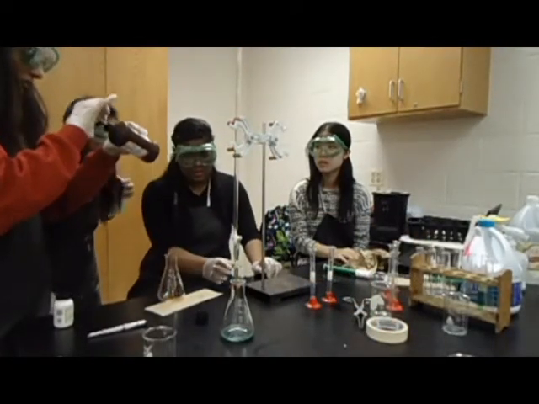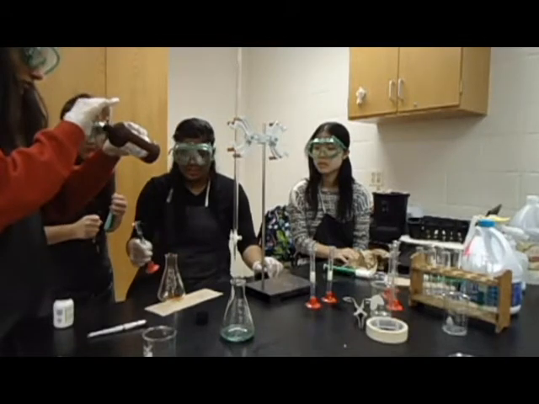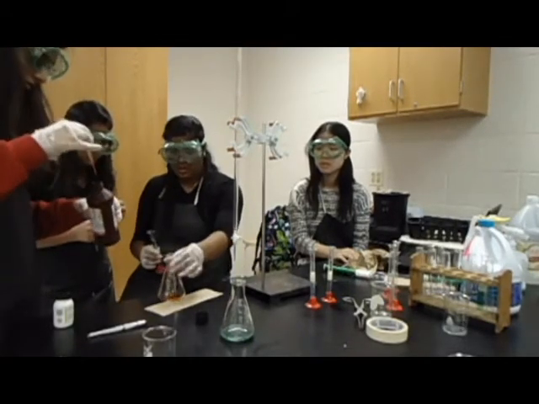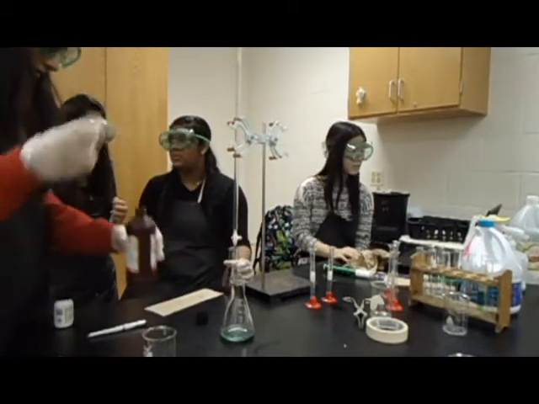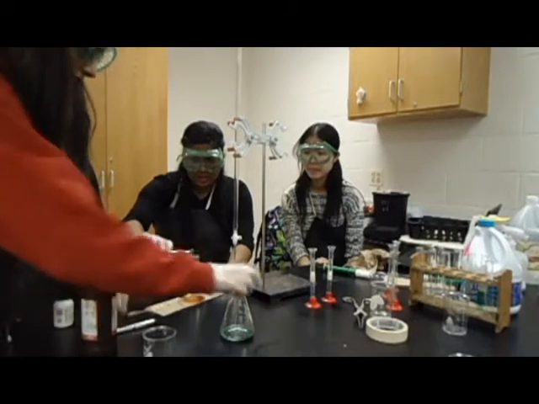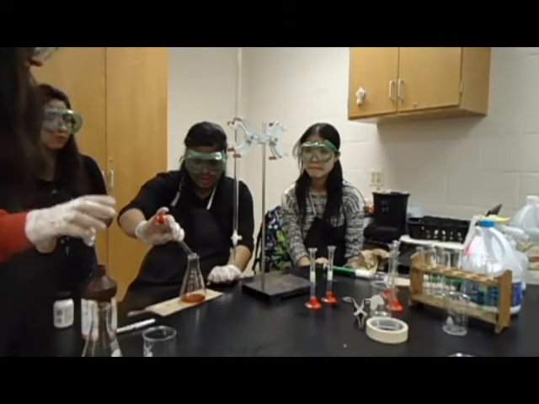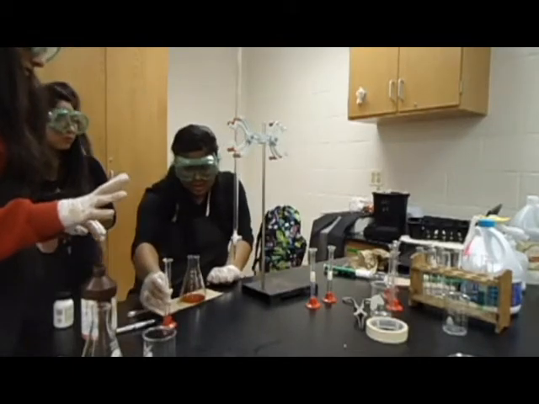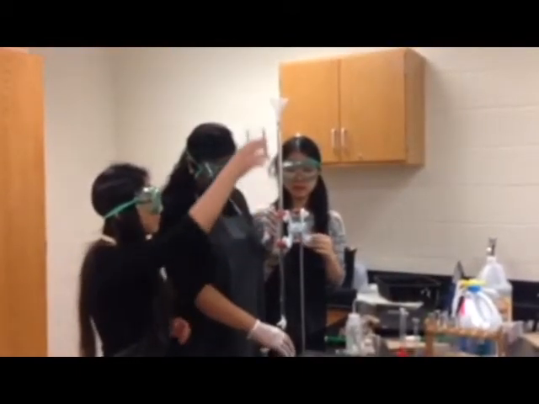Now you want to measure out 4 milliliters of one of your samples in a graduated cylinder and dispense it into the Erlenmeyer flask, and then add 2 drops of the universal indicator as well. Next, using a 50 milliliter beaker of water, fill the burette to the 0 mark. Use a funnel to prevent spillage.